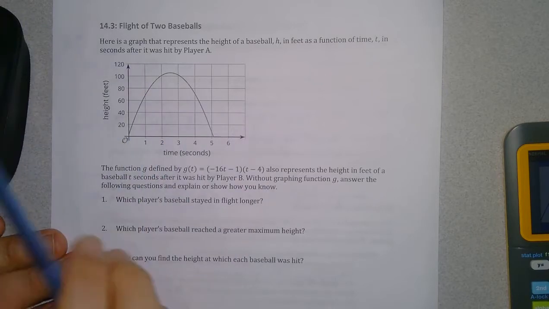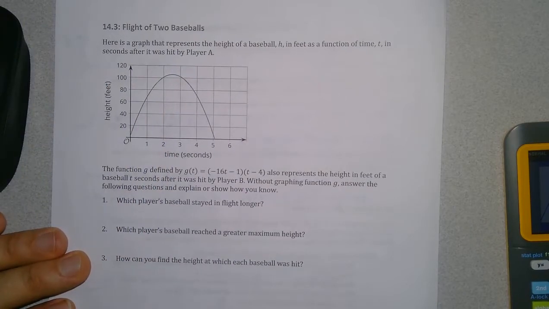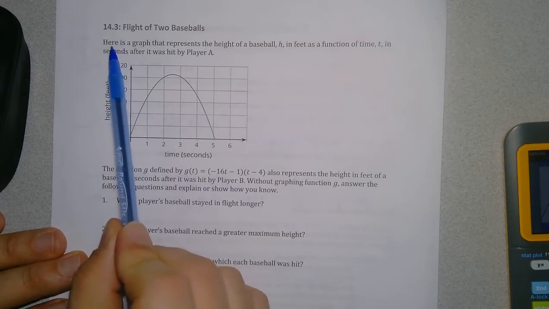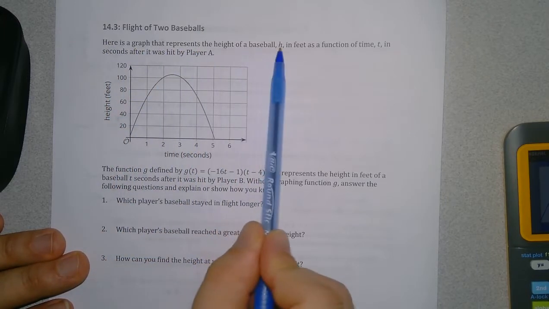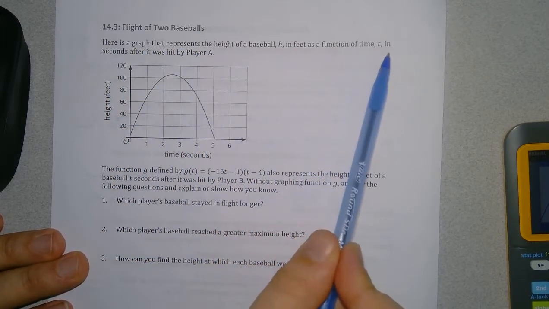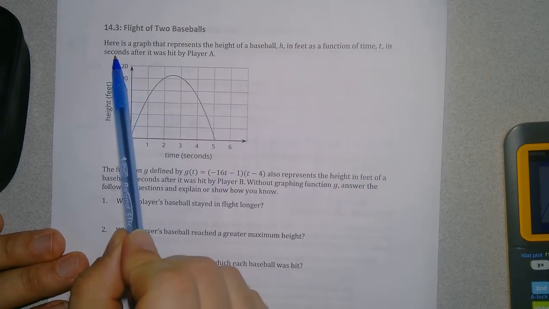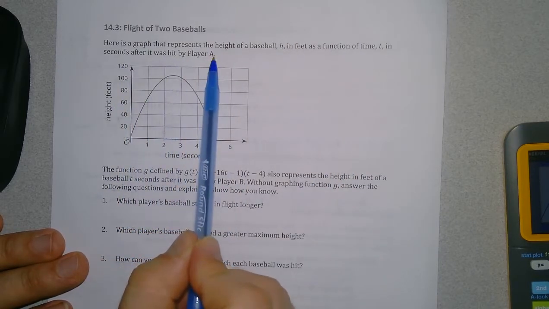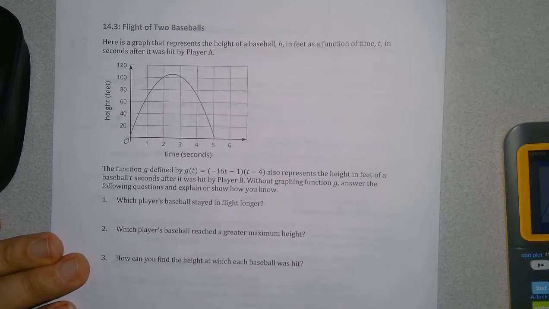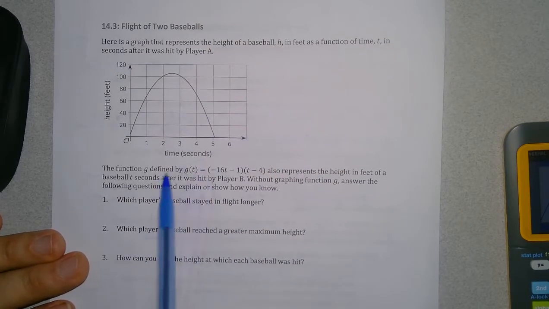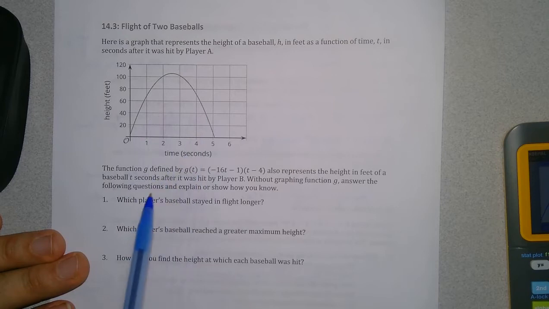So now we're going to talk about baseballs, another projectile motion graph. So here's a graph that represents the height of a baseball in feet as a function of time, t seconds after it was hit by player A. So as we look at this, here is our first graph.